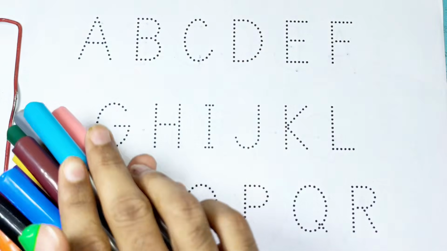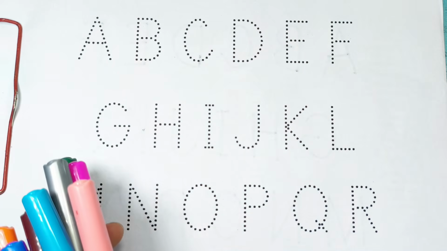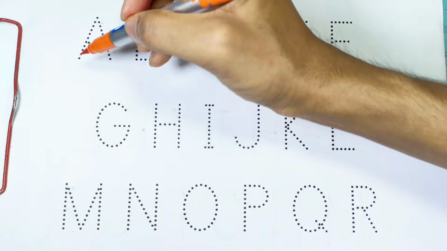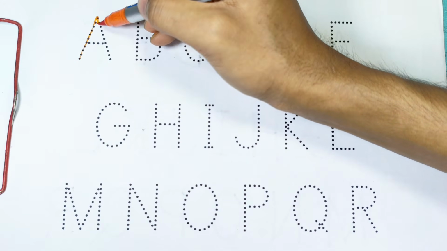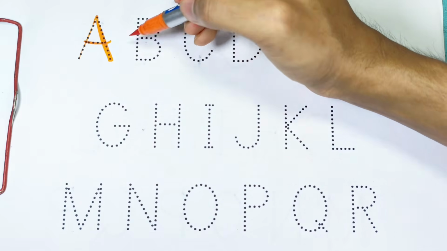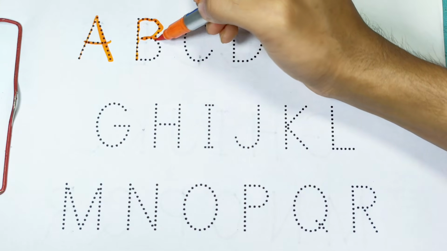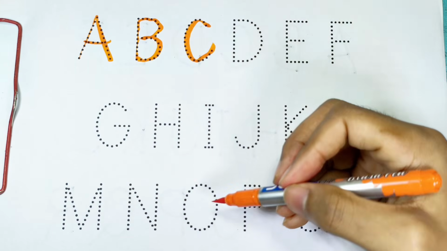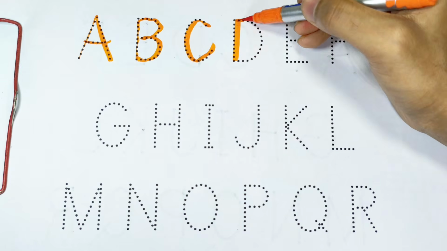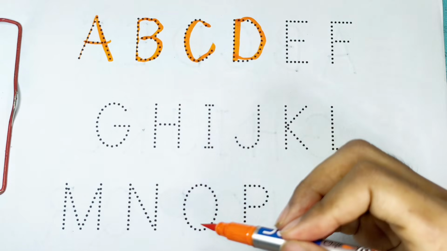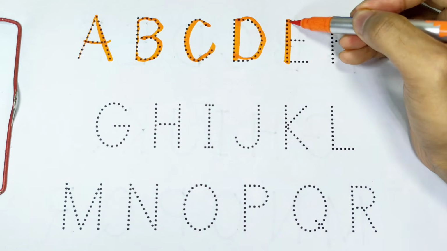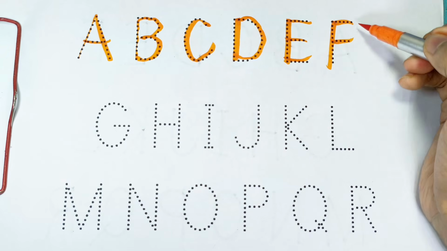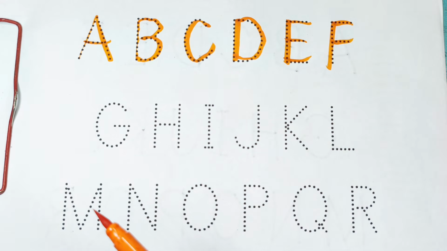Today we're writing capital letter alphabets A to R. First we're using the color of orange, and now we're writing capital letter alphabets of A. Kids, the next one is B. Now we draw the alphabet of C. C for cow. Now we draw the alphabet of D. The next one is E. F. F for fish, F for fan.